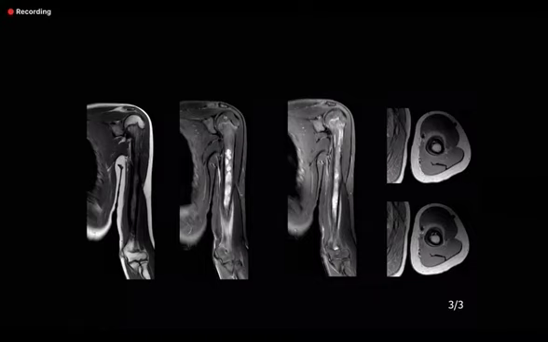So these are selected images of the MRI of the patient. It demonstrates marrow signal abnormality with high T2 signal within. I can also see there is laminated periosteal reaction. And this is a STIR. On T1 it's low, and also high STIR signal within the marrow.